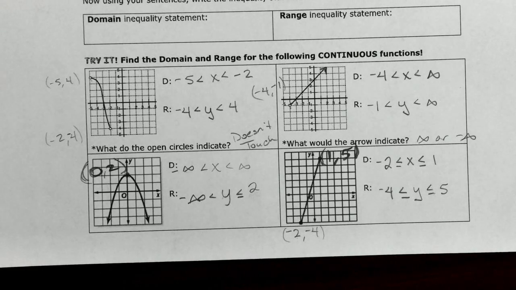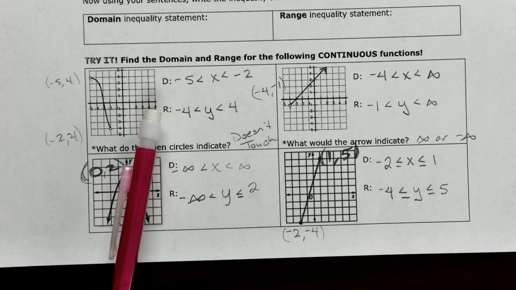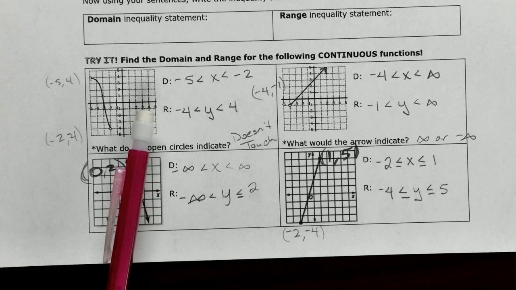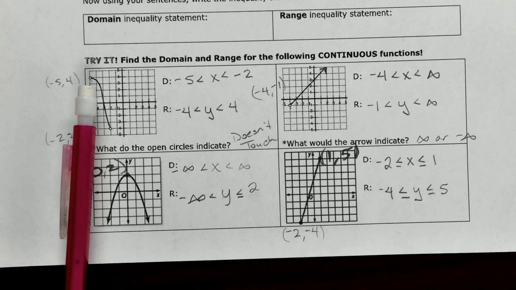What questions do we have on this? Question? Hop on. Type them in the chat. Yes. Okay. For the first one, I was a bit confused, but the reason why the domain started with the -5 is because of the lowest point on the graph, right?